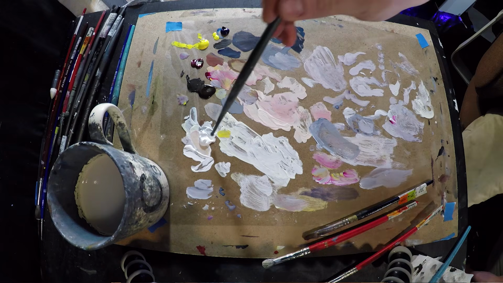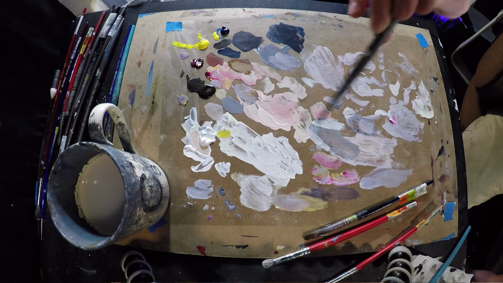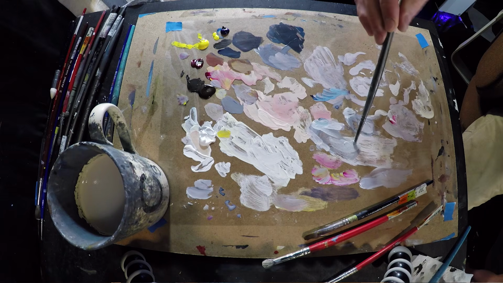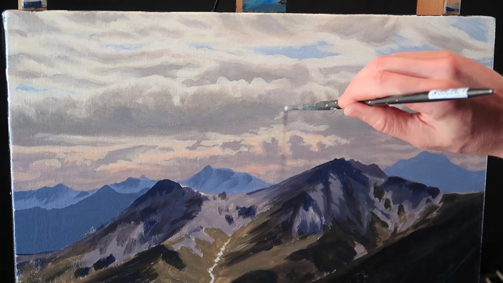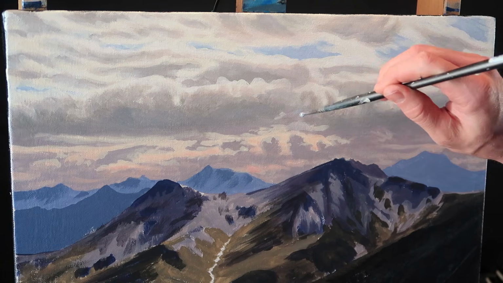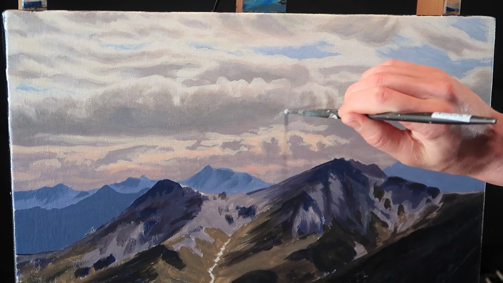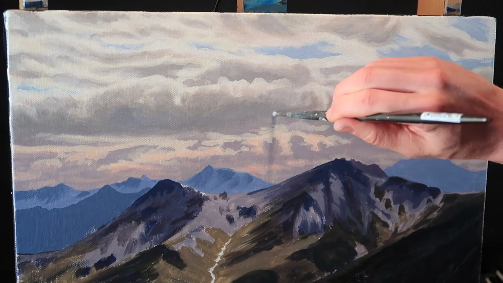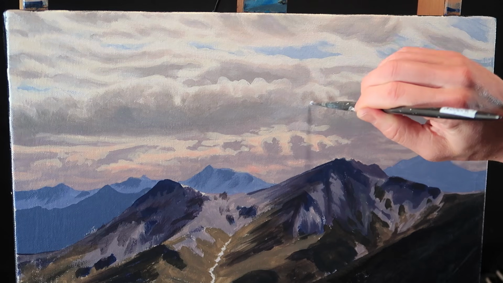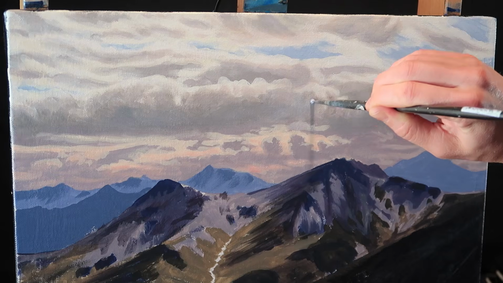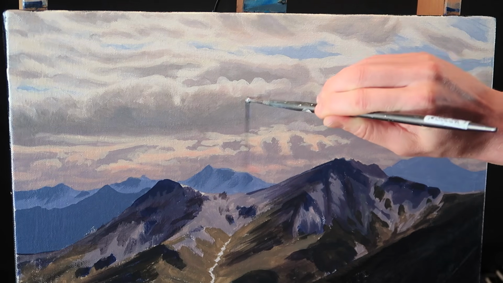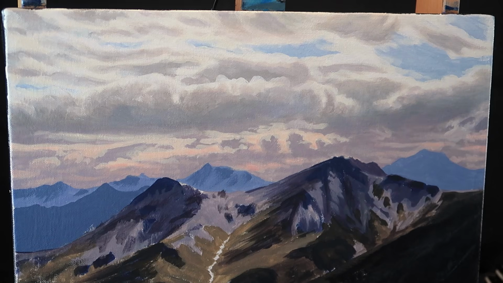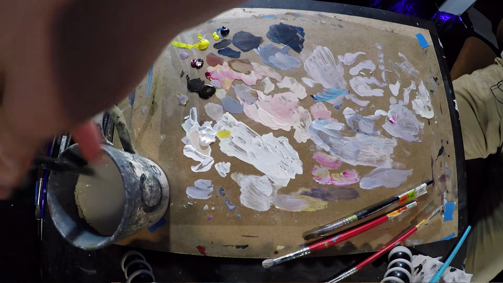That's going to be too orange. Need more blue. A little magenta. Just trying to find that color. That's not perfect. It's more of a gray tone right now, but I can change that. Okay. I'm going to wash that brush.